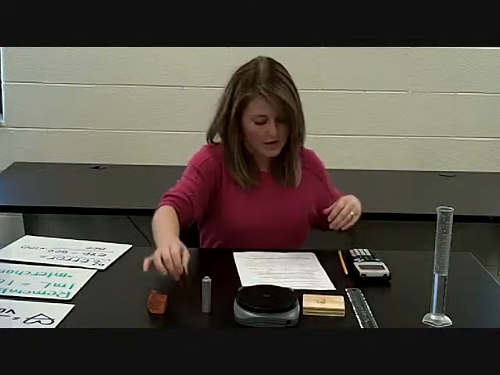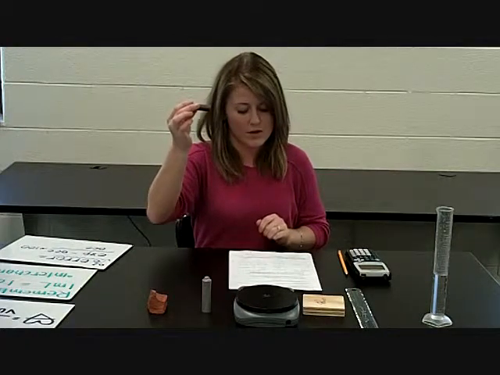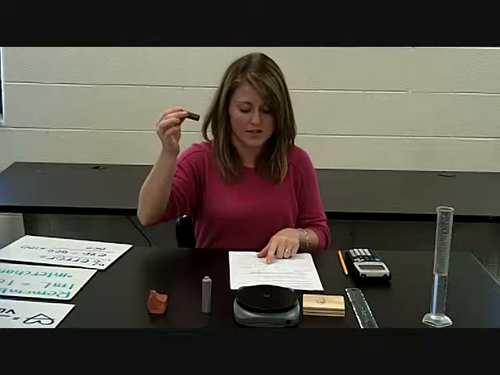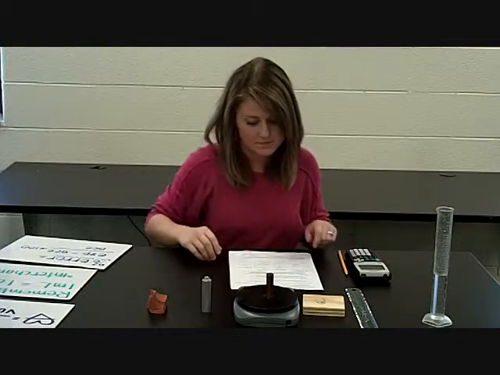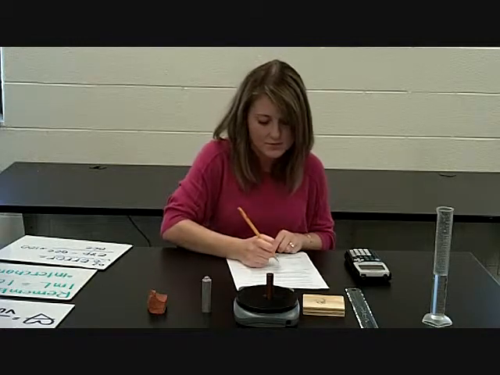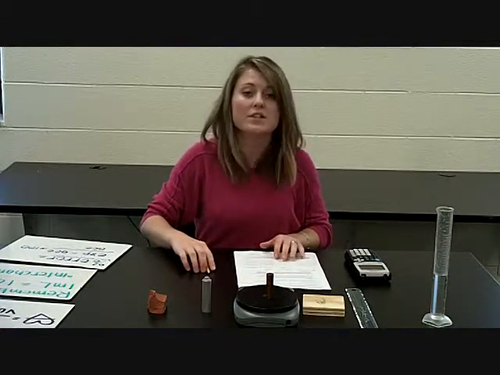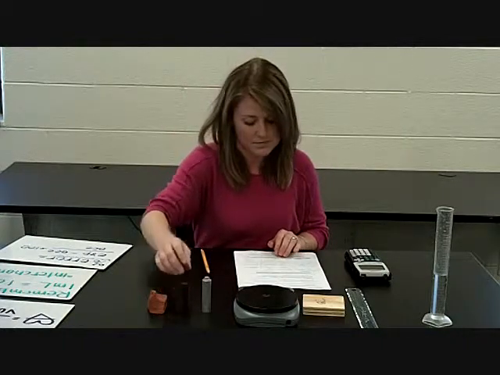For object 2, our plastic rod, which we're using the brown one in this video, the volume you should already have is 10.7 milliliters. Let's go ahead and find the mass of that. You write it in your data table here, and you get a mass of 14.1 grams for this brown cylinder.